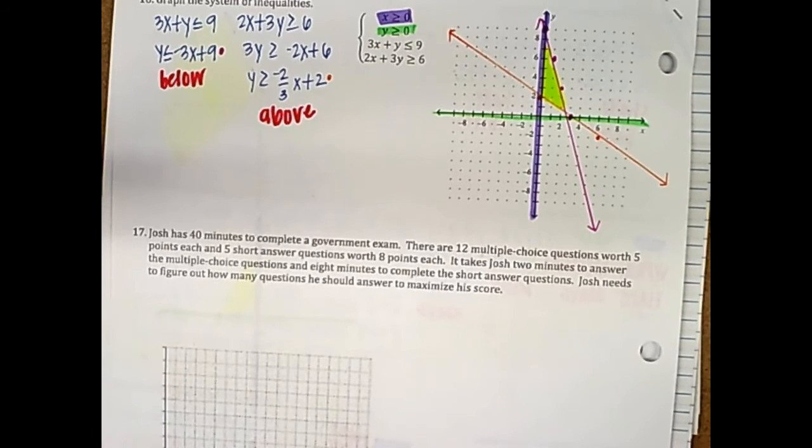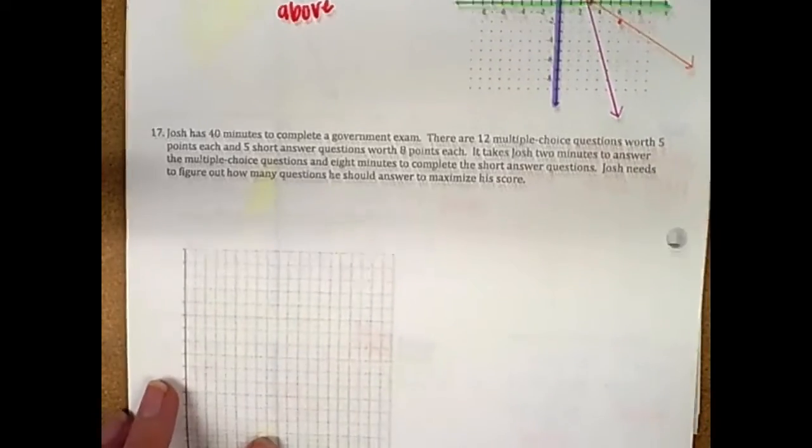I will say this about 17. 17 is a very odd problem. I don't know why I did this problem like this, but it is odd, so I will say that. Your problem on the test is going to be much more similar to the problems that you guys have done in class with me. But we'll still tackle this one.